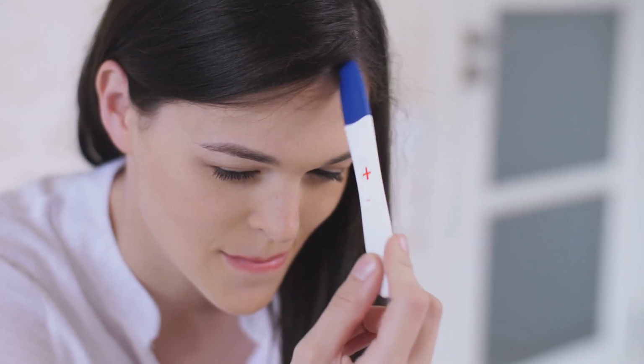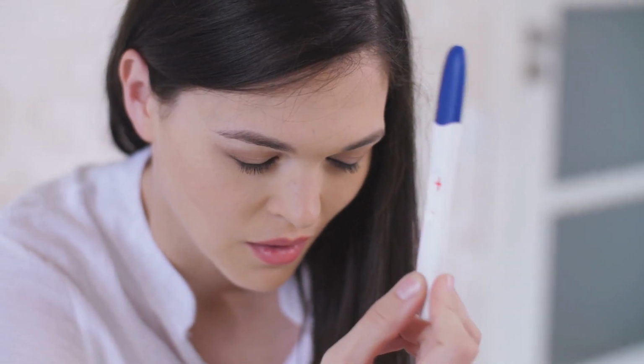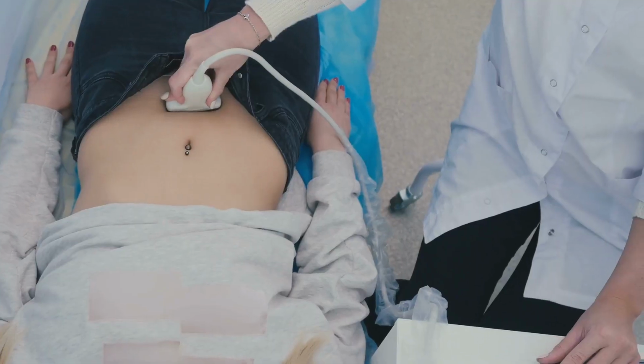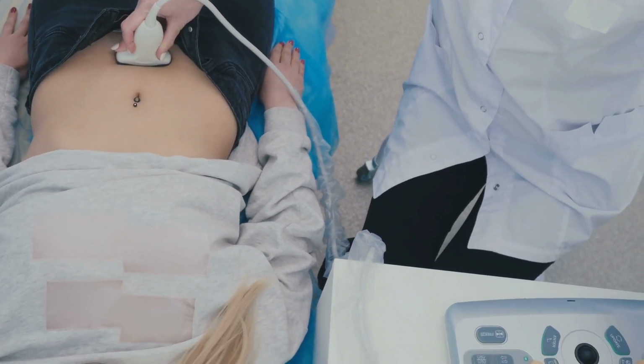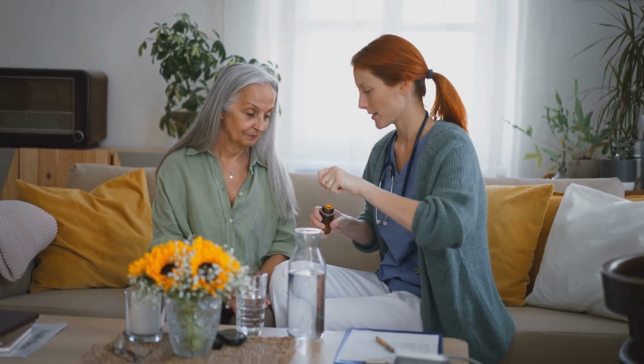A urine pregnancy test is essential for any woman of childbearing age with abdominal pain. An abdominal ultrasound or a CT scan should be strongly considered to visualize the appendix. We also need to provide her with effective pain relief.